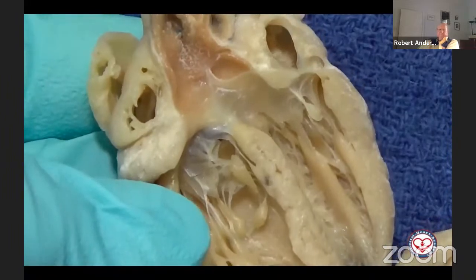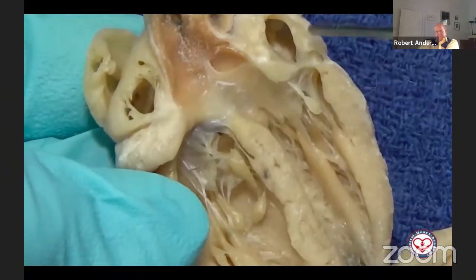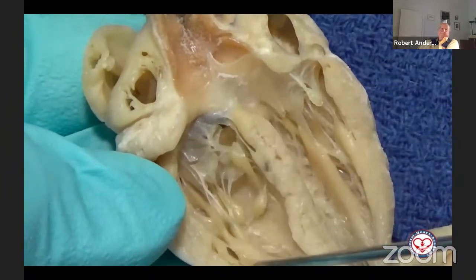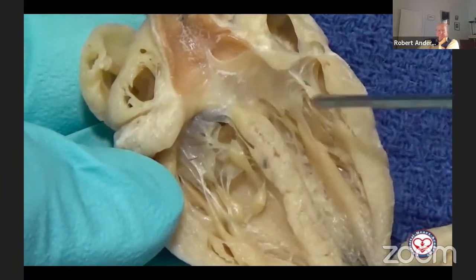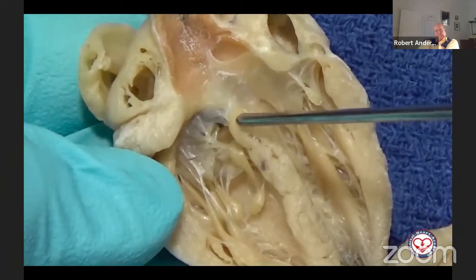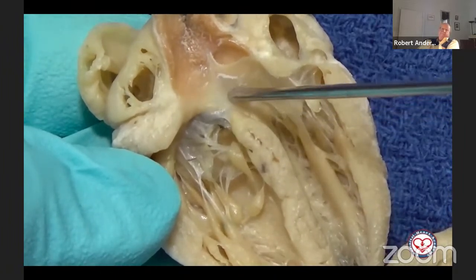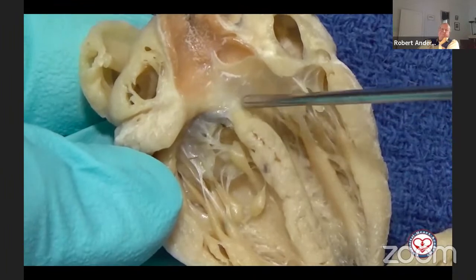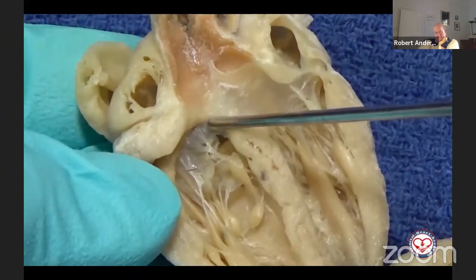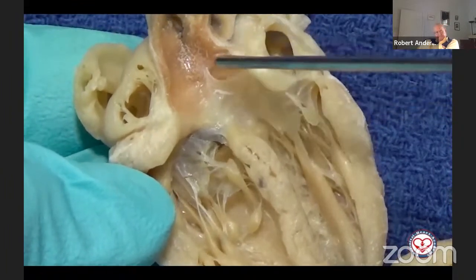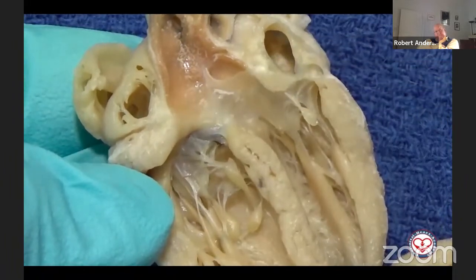tetralogy of Fallot. And here you can see the tips of the right and left atriums, the morphologically right ventricle and the morphologically left ventricle, with this being the crest of the ventricular septum. So you can see that this defect extends to become perimembranous with fibrous continuity between the tricuspid and mitral valves, and this is the aortic valve.